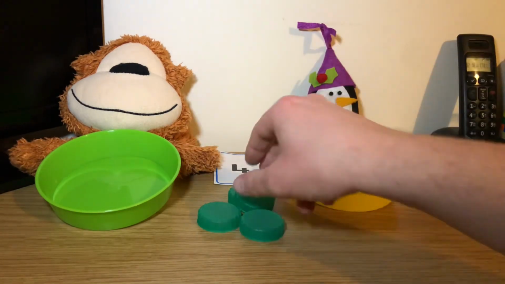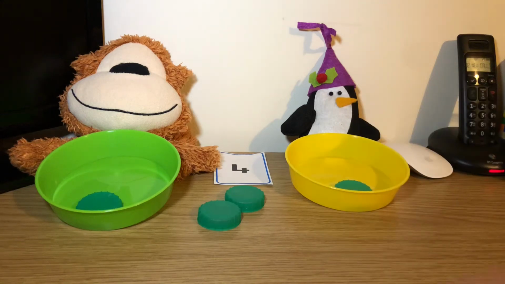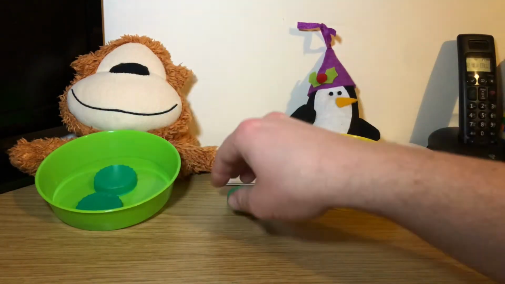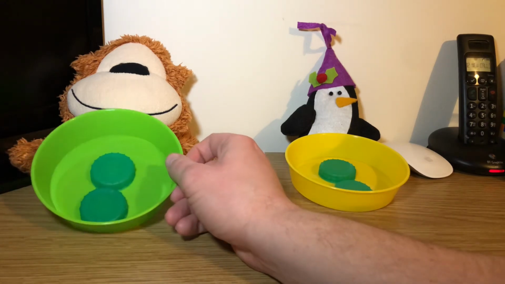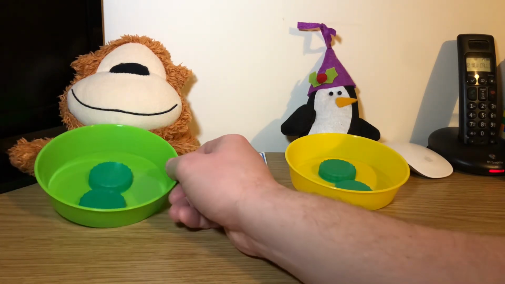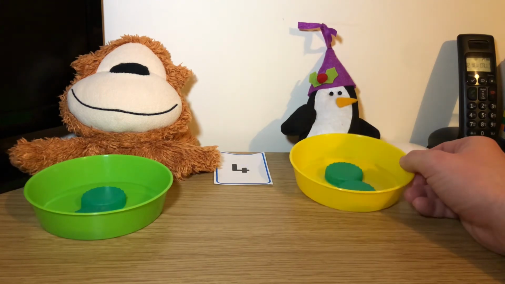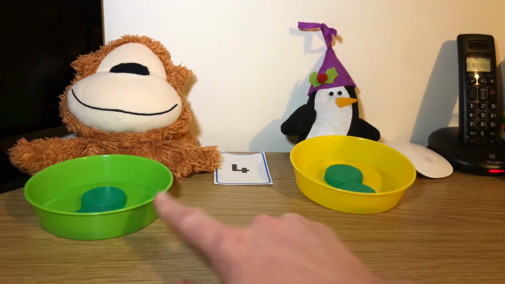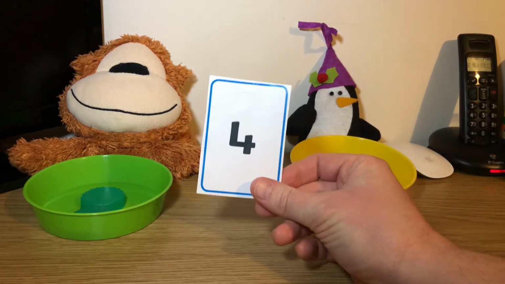So we've got 4. We'll give 1 to Charlie, 1 to Smarty, another 1 to Charlie, and another 1 to Smarty. How many does Charlie have? He's got 2, hasn't he? How many does Smarty have? 2. They both have 2. They both have the same amount. So number 4 is even.